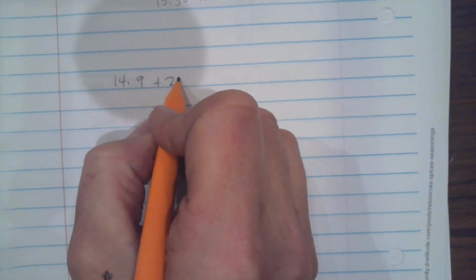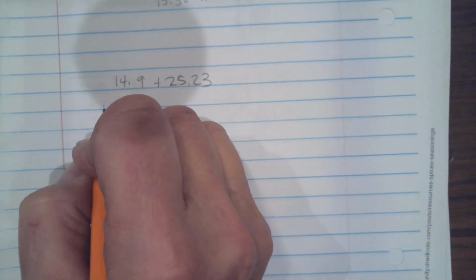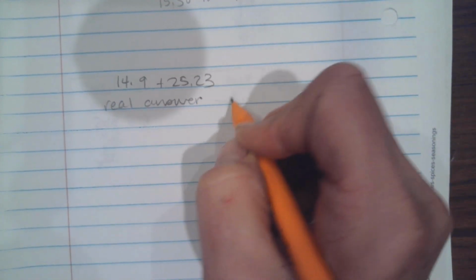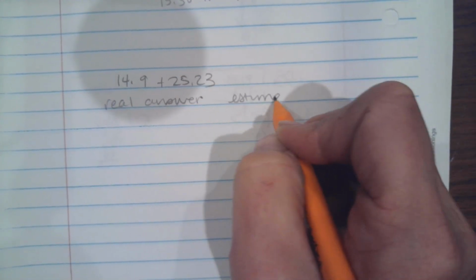14.9 plus 25.23. You're first going to find the real answer right here, and then you're going to do your estimate right here. Yeah, we've done this before in decimals. Awesome.